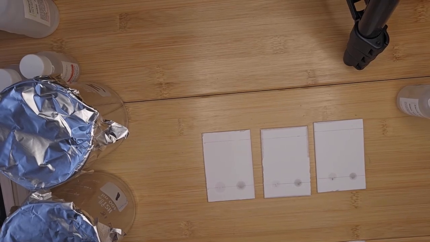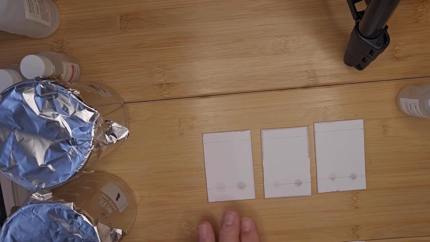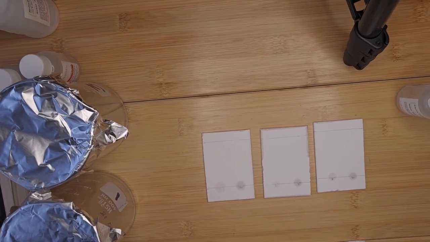So I've now applied my controls and my unknown sample. Before I put them into the chromatography tanks for developing, you want to make sure that each plate is dry, each application has dried. So you now just leave the plates to dry for a few minutes.